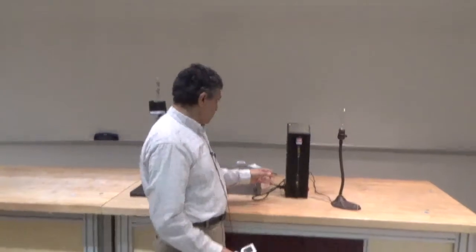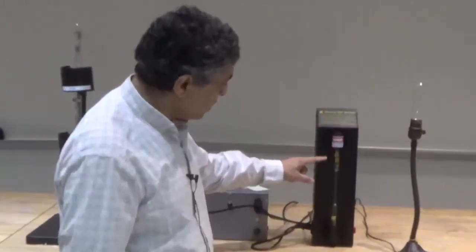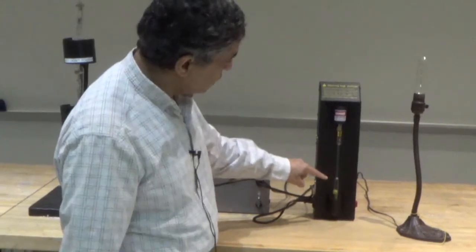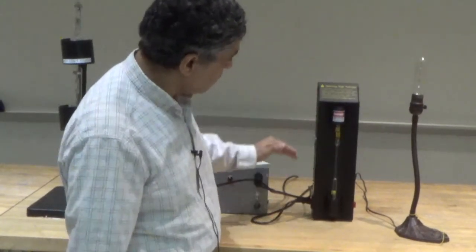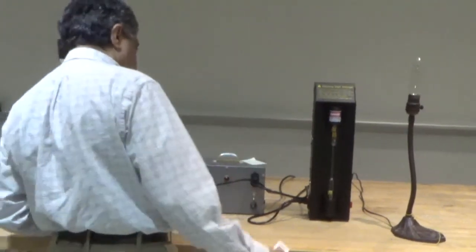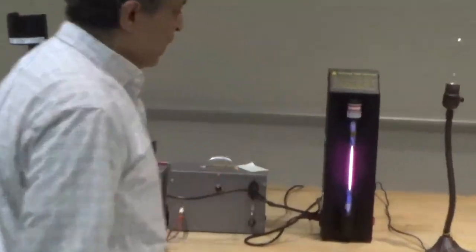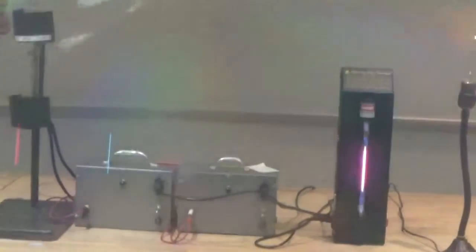Now let me turn that light off and turn on the second bulb here. And this particular bulb is basically a vacuum tube filled with hydrogen in there, and there are two electrodes and a high voltage across it. Let's see where the switch is. It's right here. So I'll turn it on, and it's sort of glowing in one color here.